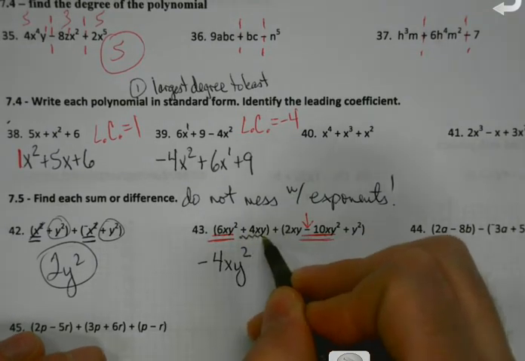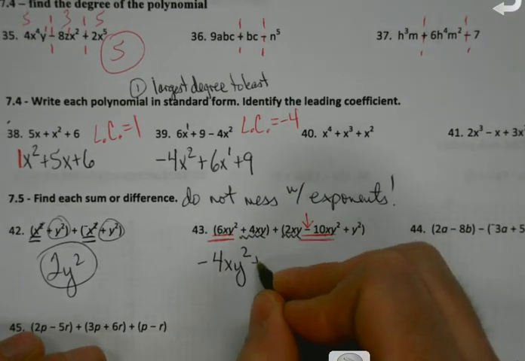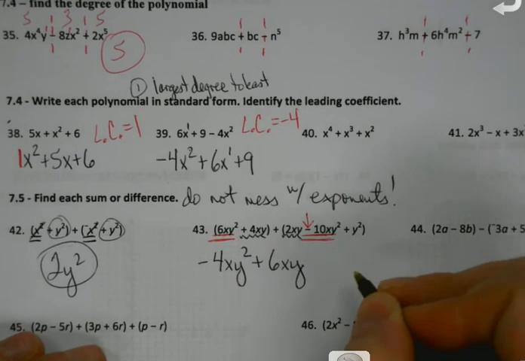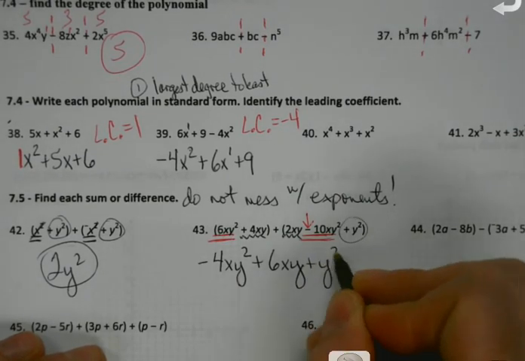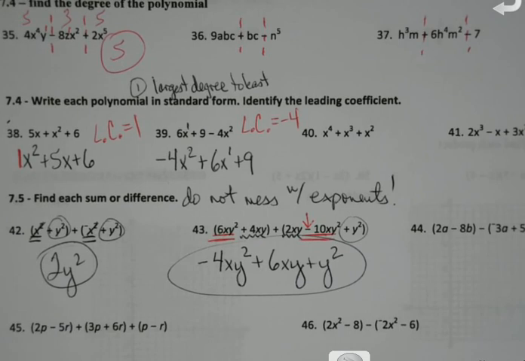If I have 4 xy's and I find 2 more, I have 6. And again, notice I'm not messing with the exponents. And then I got my lonely y squared down here at the end. And I'm set.